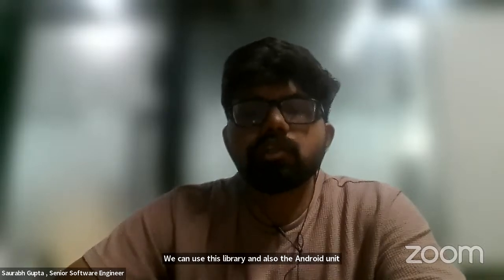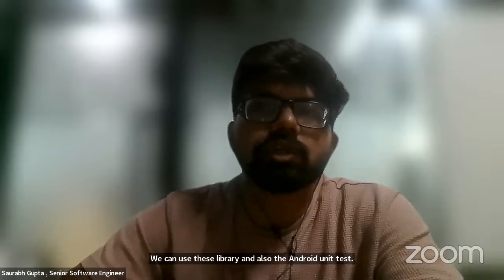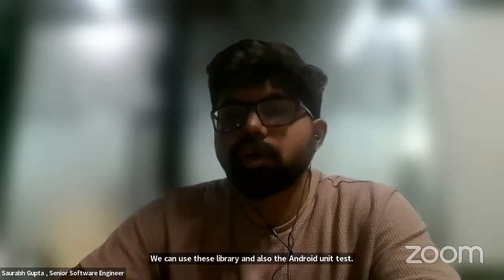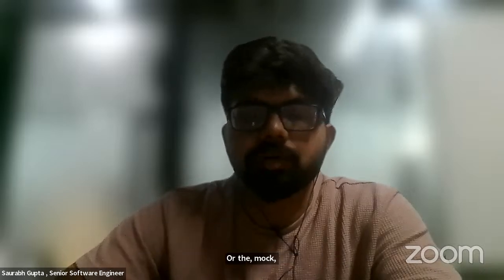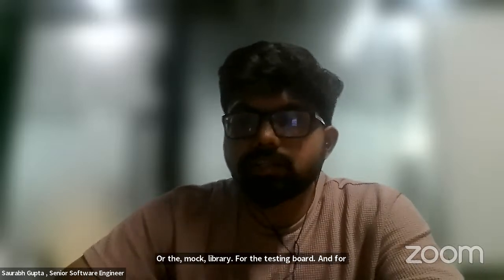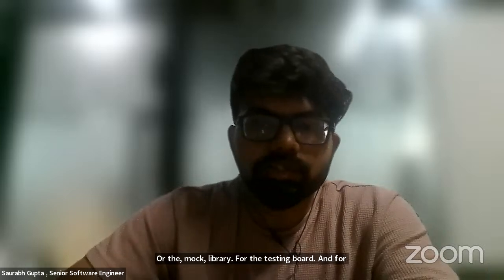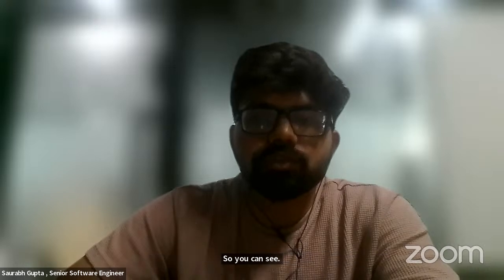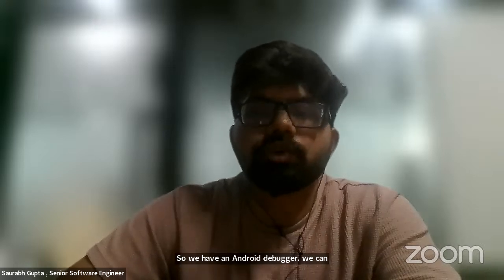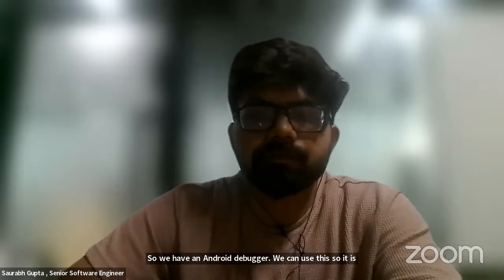We can also use the Android unit test library. To create mocks, you can use Mockito or the mock library for the testing part. And for debugging, we have an Android debugger here, which is a built-in feature in Android Studio.